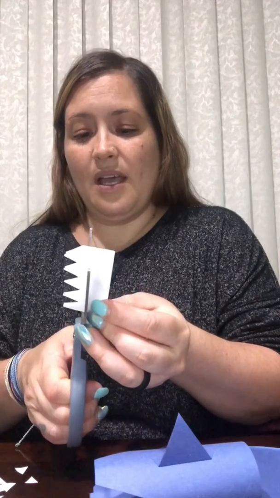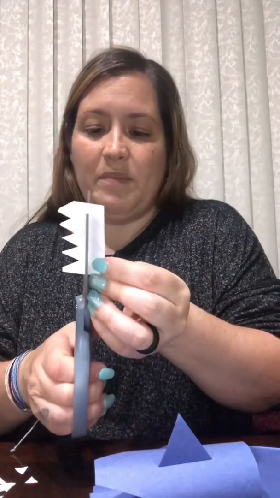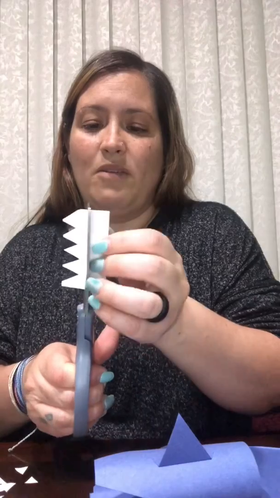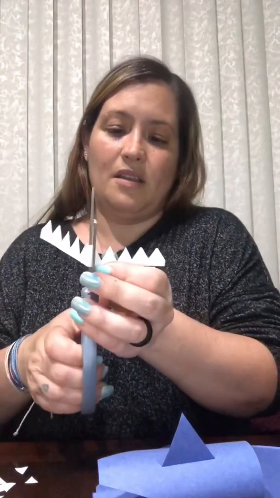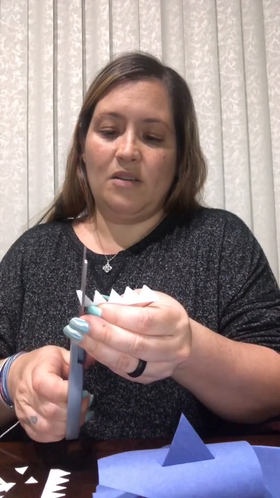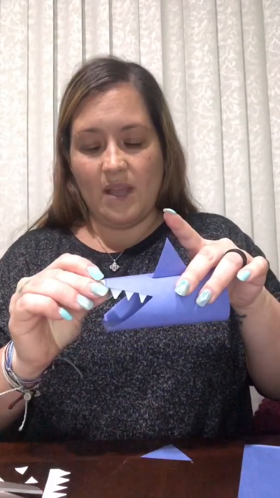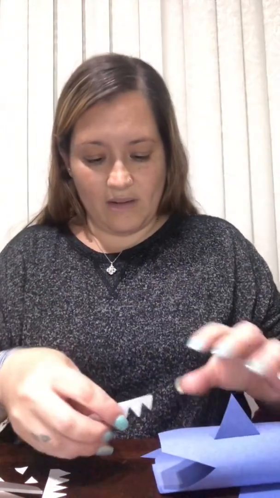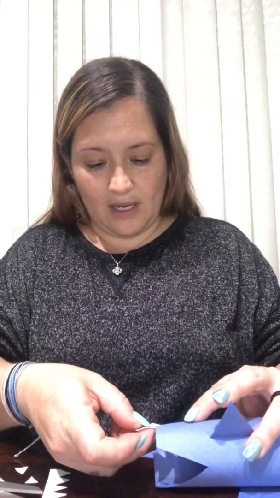Then I'm going to leave a little bit of space so I can glue it in the mouth. And I'm going to cut it, and I'm going to show you what it looks like. So I have a whole row of teeth. Now the middle part I have to cut and make a little pointy, just like so. And I am going to go ahead and glue this in his mouth. See that? I don't actually need it this long, so I'm going to see where I can cut it.